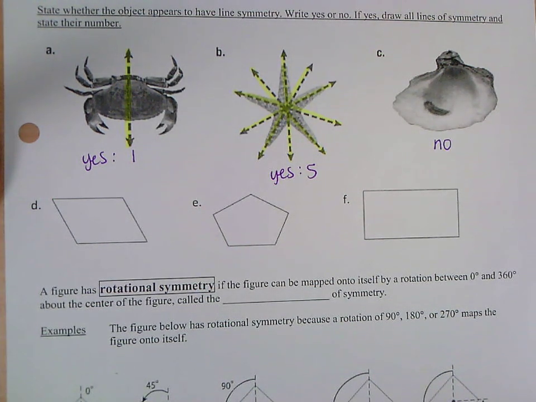All right, tag for F. So a rectangle. While a rectangle technically is a parallelogram, when it's a rectangle, there are lines of symmetry. There are two. So down the middle, either way, vertically and horizontally. So this one is no. This one is yes. There's one. This one is yes. There's two. Any questions on lines of symmetry?